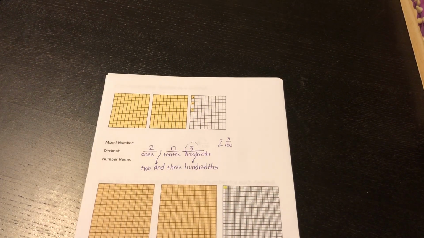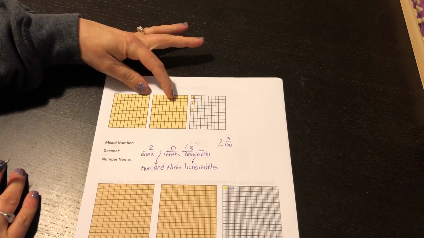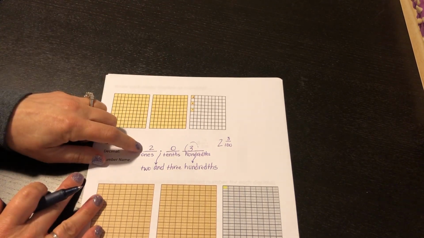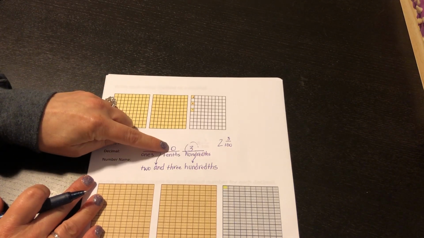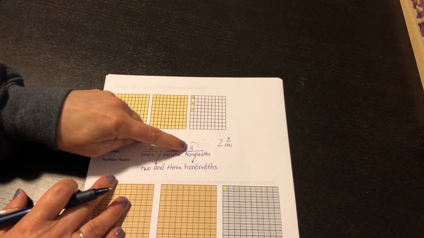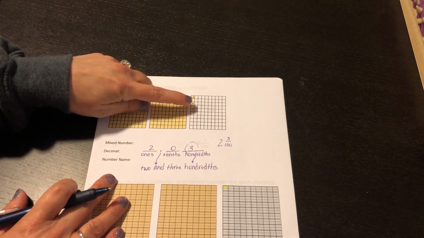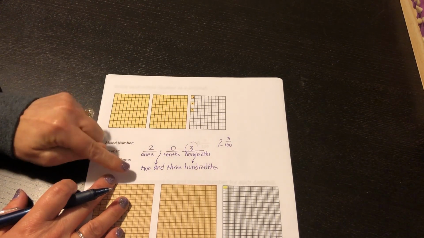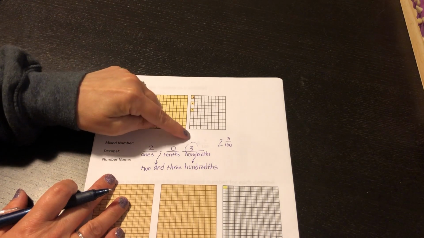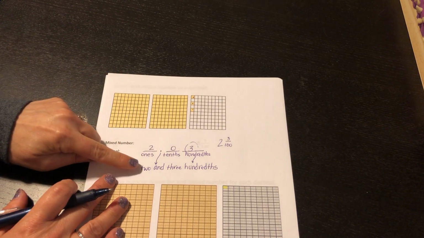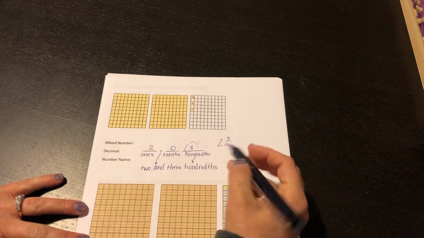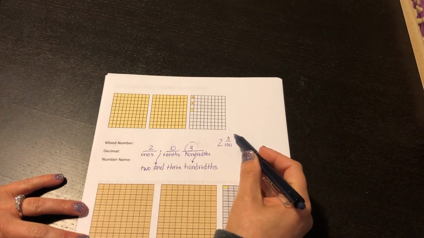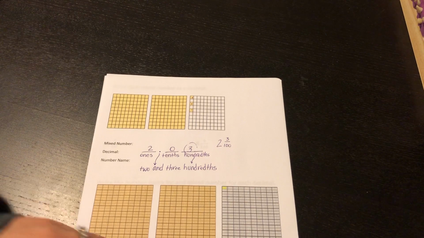All right, so I saw 2 fully shaded grids, so 2 ones. There were no columns, so no tenths. I needed a placeholder. And there were 3 hundredths, 1, 2, 3. So my decimal is 2 and 3 hundredths. My number name 2 and 3 hundredths, and my mixed number 2 and 3 shaded out of 100.